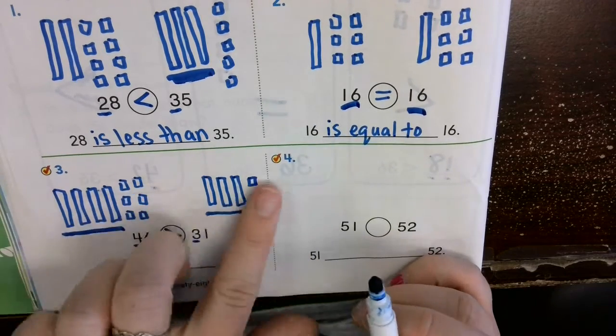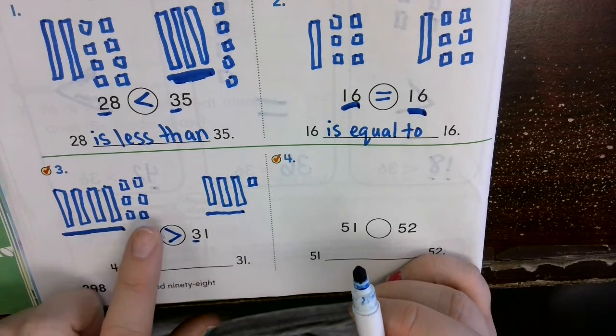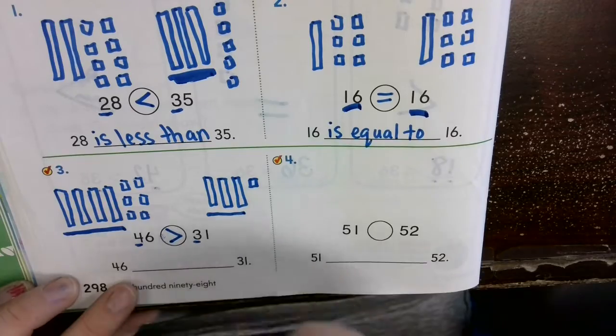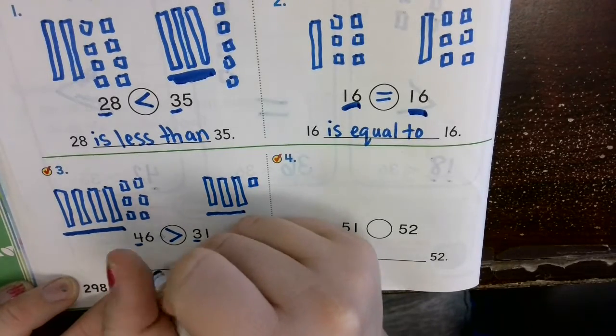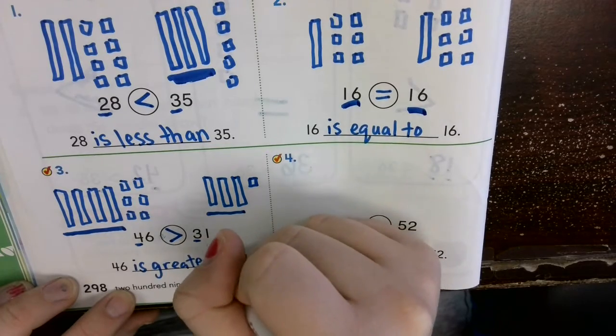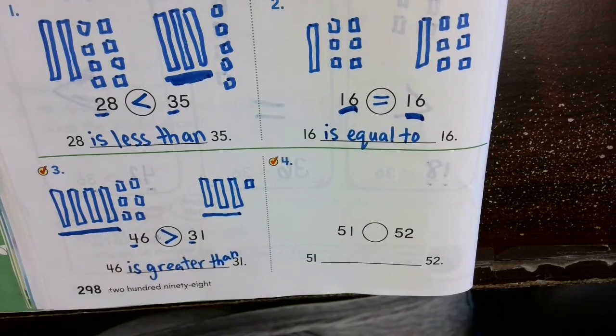But I also want you to know that you can do it this way if this way is a little difficult for you. So let's finish out our number sentence. So 46 is greater than, I ran out of room, than 31.